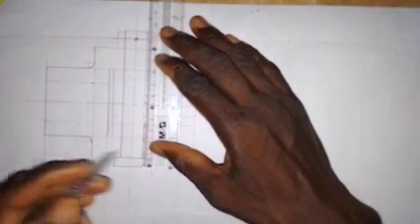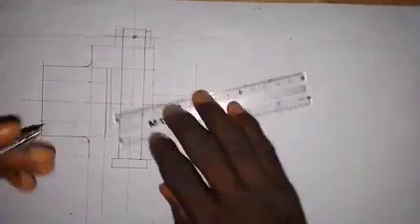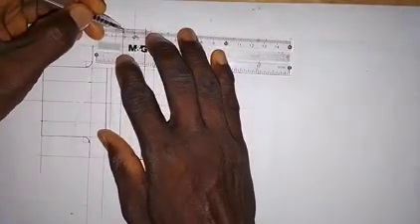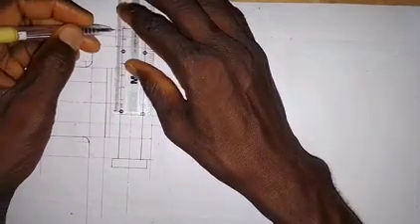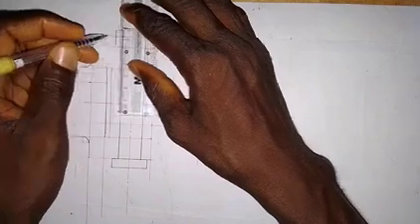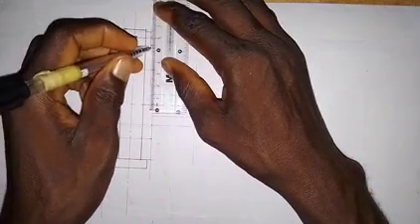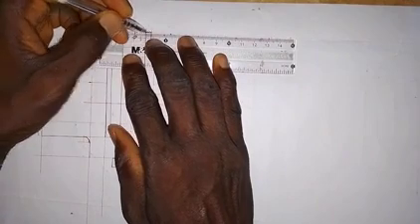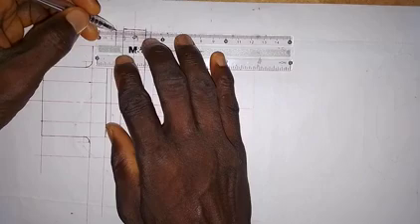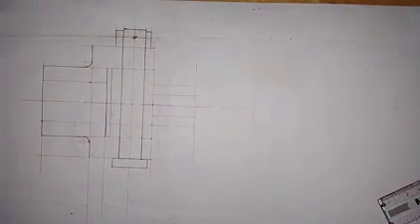So we also make this a thick line from here to here. The part that we are going to see together will be a thick line, and this will be a thick line. Let me pause the video and do that, and when I'm done, I will show you the next thing that we are to do.